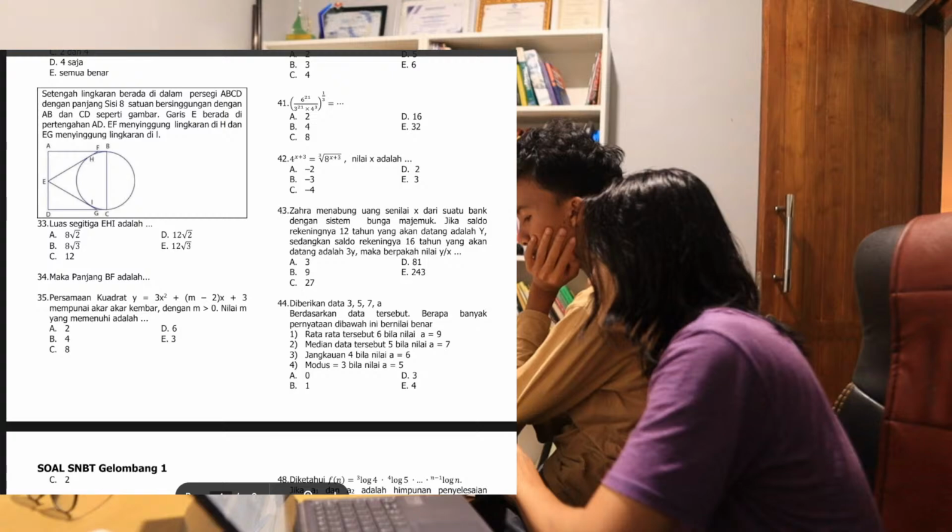I know, but the words are not English, so I do not know things. Merasionalkan penyebut. So you want to make the bottom have no square root. Basically you multiply by its conjugate, 2 plus root 3, so multiply by 2 minus root 3.